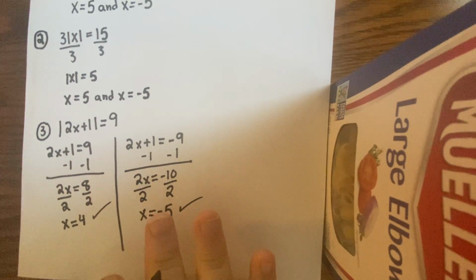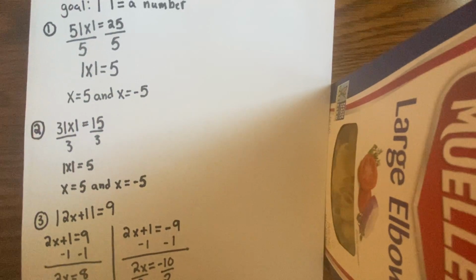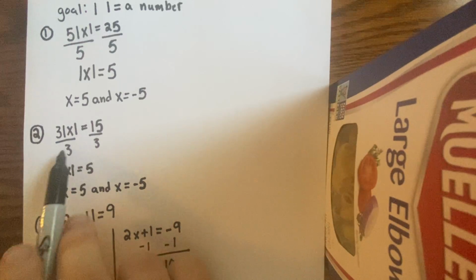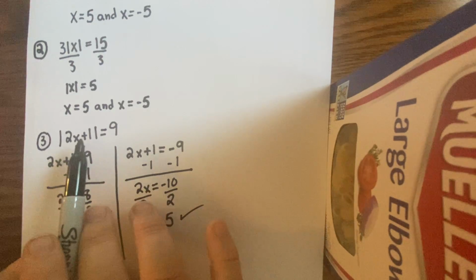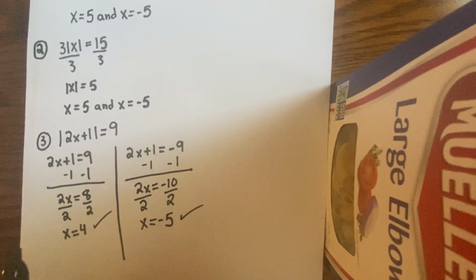So you've got to determine which case you're working with, whether you just have the absolute value of x, or you got things going on with x inside of the absolute value sign. So I want to work through a couple more examples where we got a few more things going on. Let's say we got this.